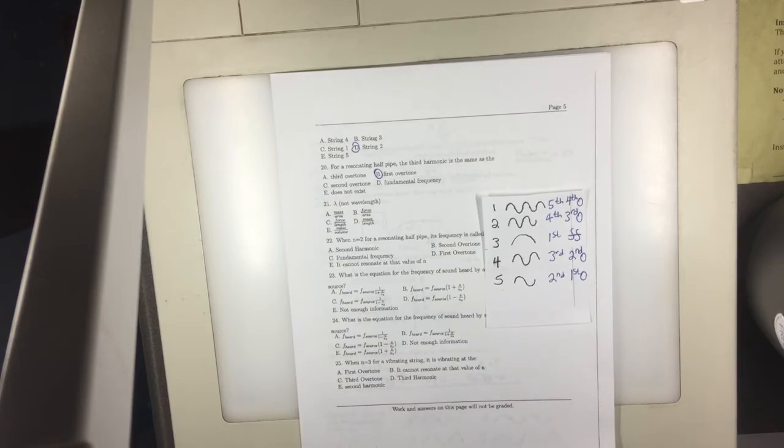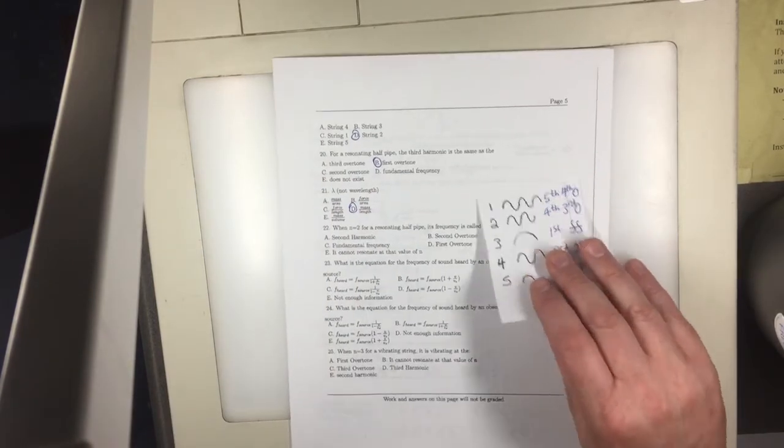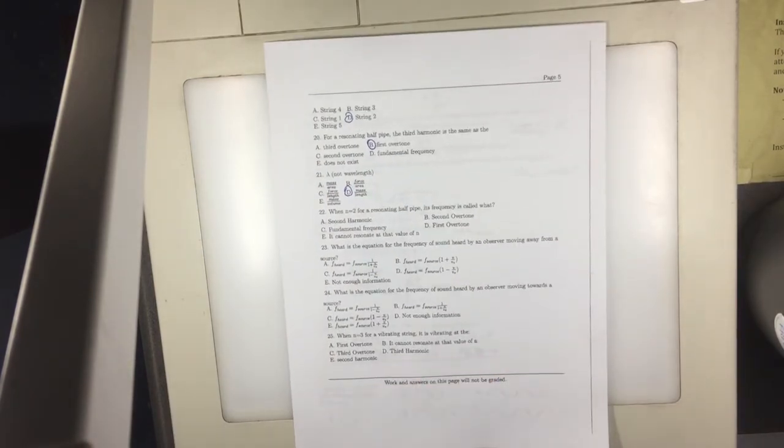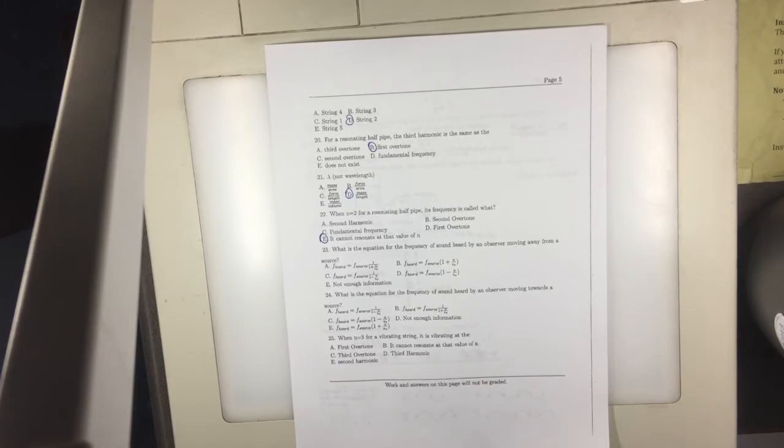Lambda, not wavelength, is what? Yes. For n equals 2, for a resonating half pipe, its frequency is called what? E. Even ends do not exist for half pipes.